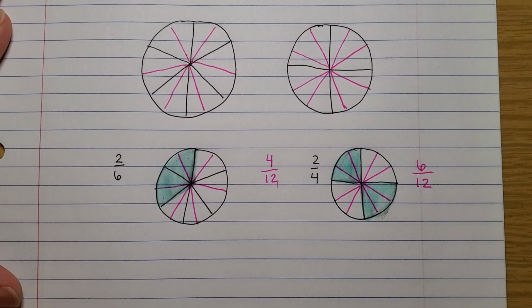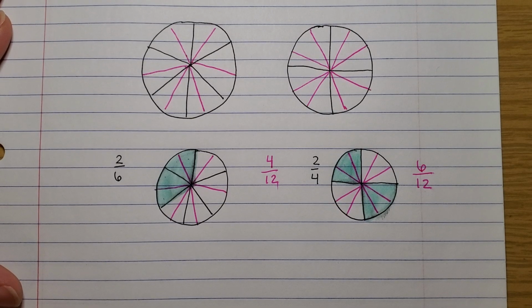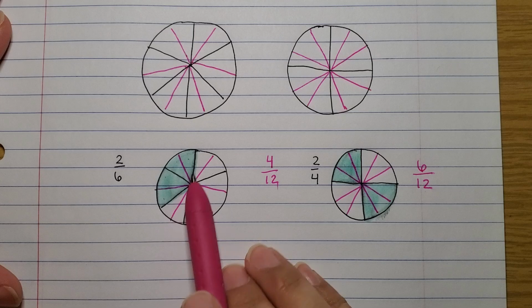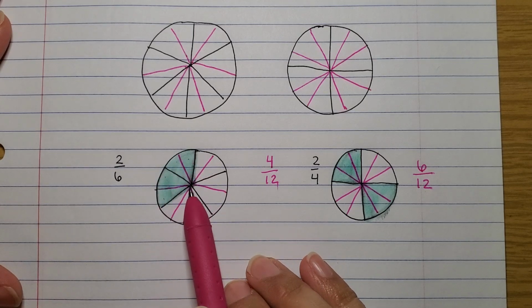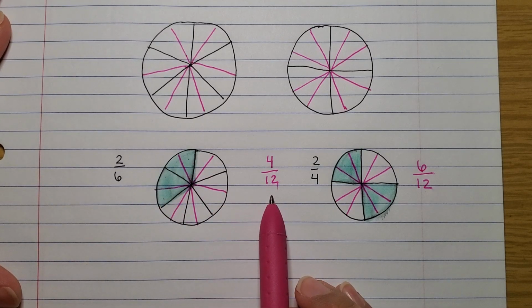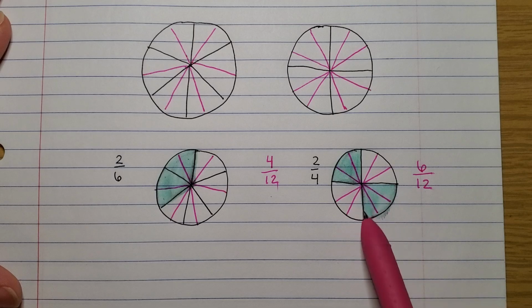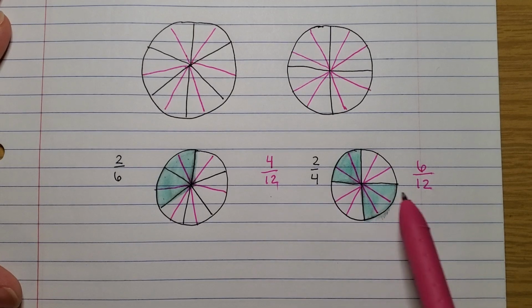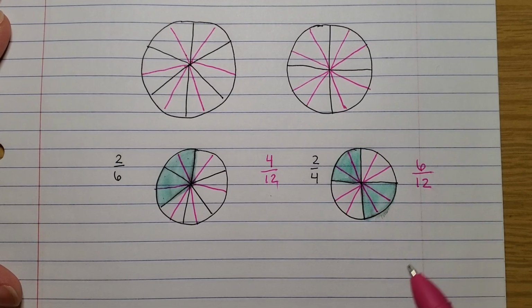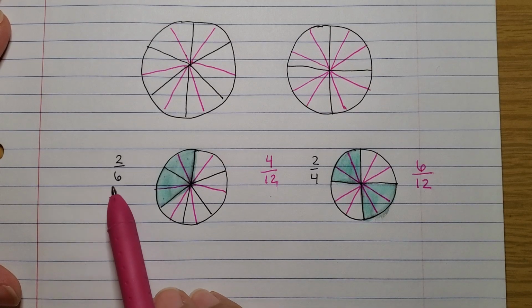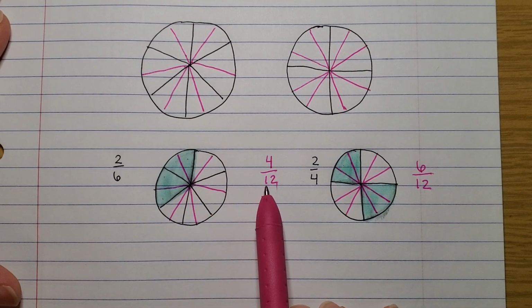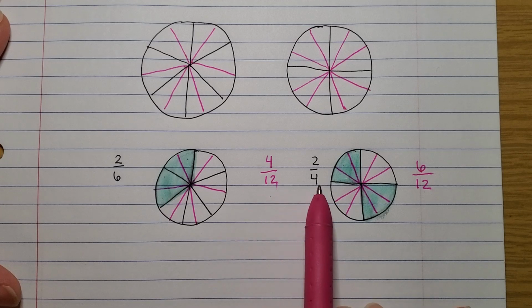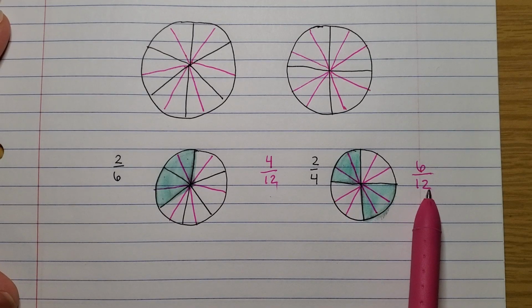So what we're noticing here, there's some sort of pattern happening. Here I cut each piece up into 2 to go from 6 into 12. Here I cut each piece up into 3 to go from 4 into 12. Whatever I multiply that bottom number by in order to get from 6 to 12ths or from 4 to 12ths, I can also multiply the top number by to see how many pieces I ate.